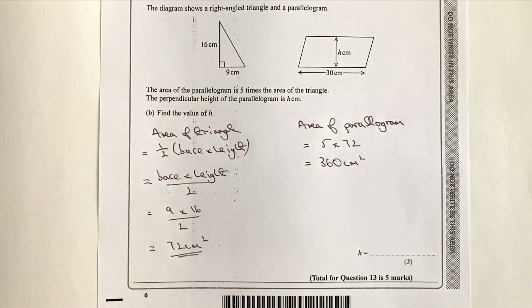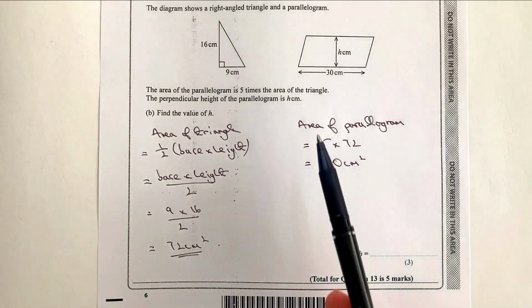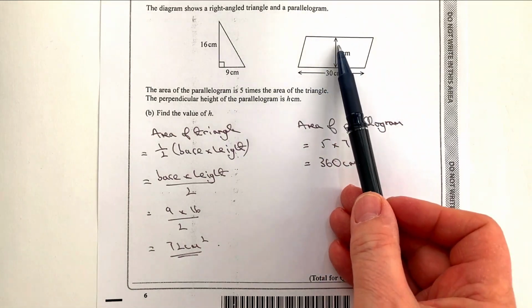Now what we've got to do is figure out this value of h. Well, a parallelogram is pretty much exactly the same as a rectangle, it's just kind of sloped off to one side, so the area is going to be this 30 multiplied by the height.